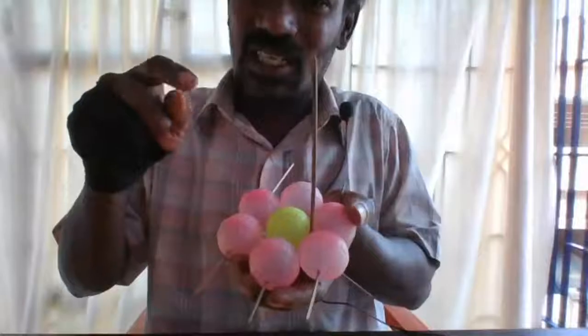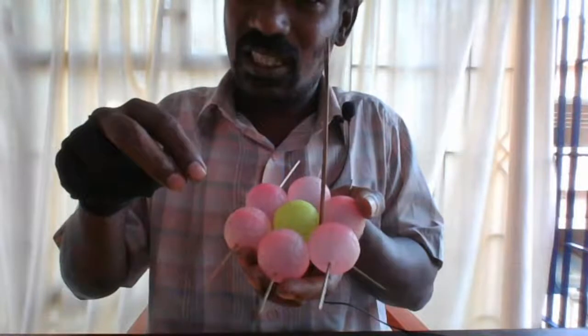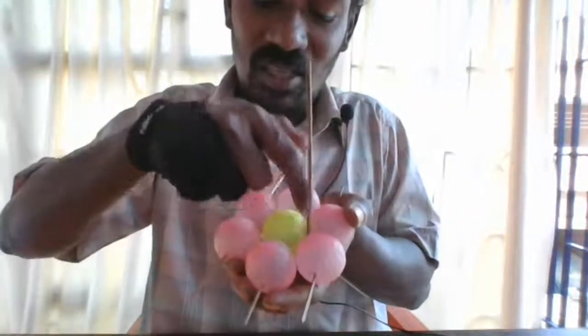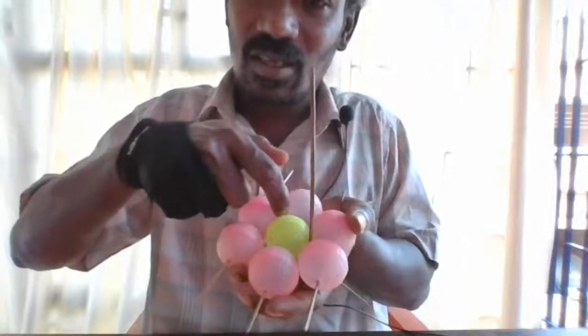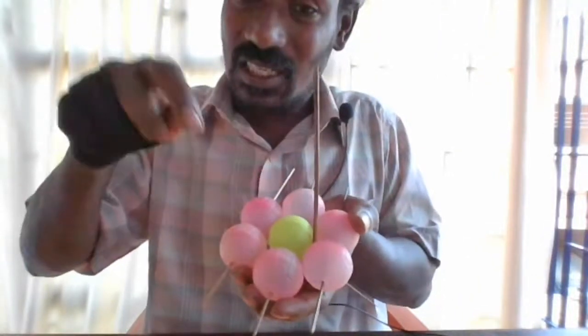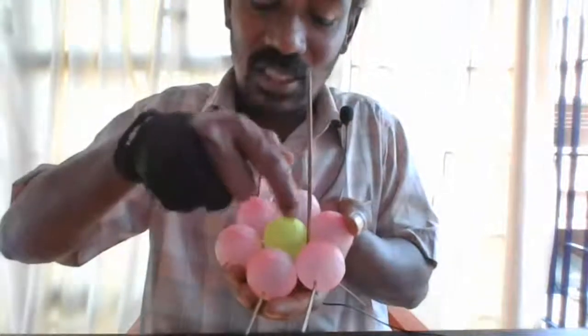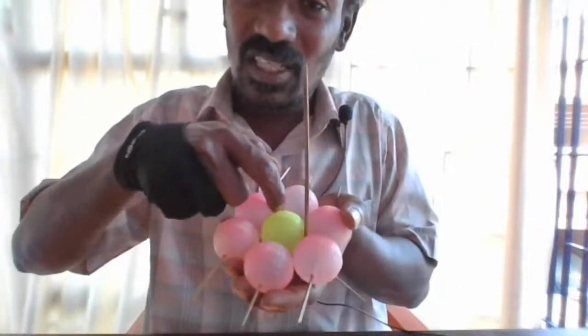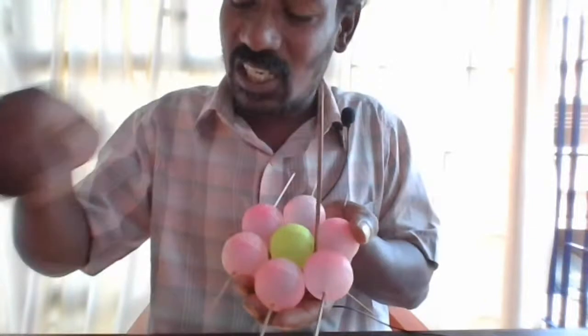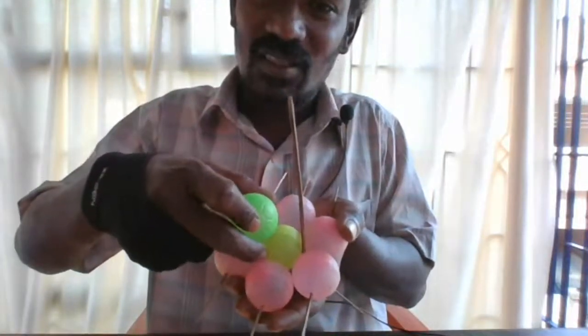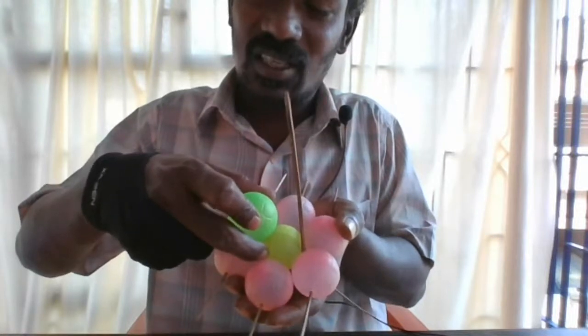While you are constructing the second layer, can you keep second layer particles over all these 6 whites? Is it possible? We will check. Over this we placed. Can we keep over this? That also we will check.